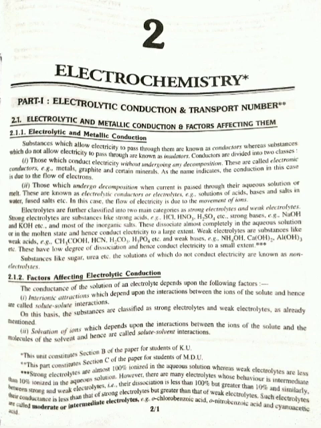Substances which allow electricity to pass through them are known as conductors, whereas substances which do not allow electricity to pass through are known as insulators. Conductors are divided into two classes. First, those which conduct electricity without undergoing any decomposition. These are called electronic conductors. Example: metals, graphite, and certain minerals. As the name indicates, the conduction in this case is due to the flow of electrons.